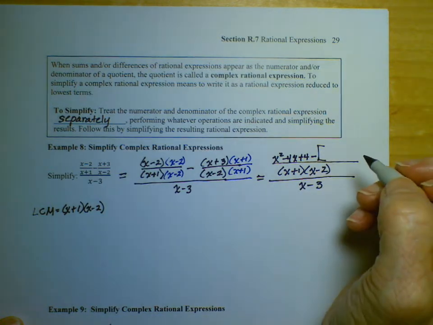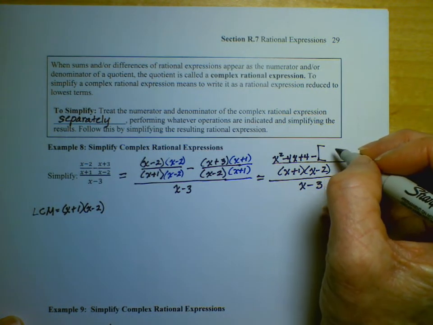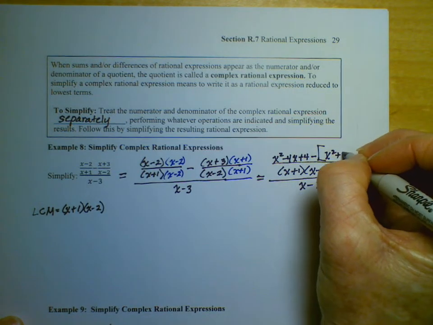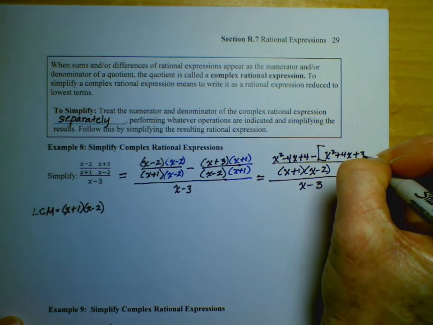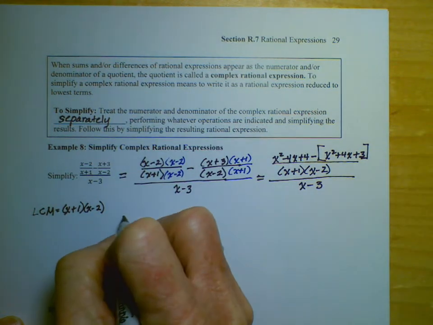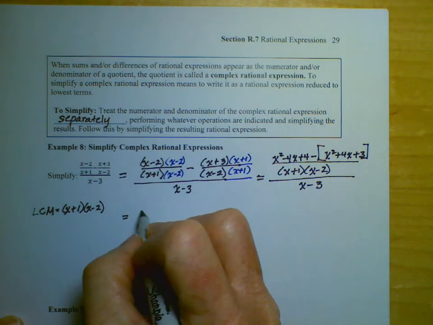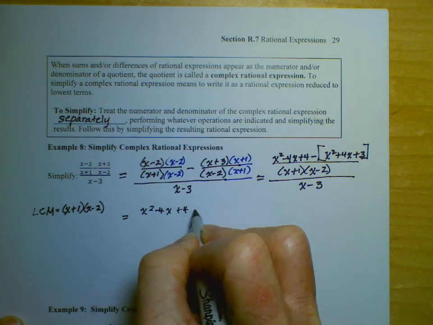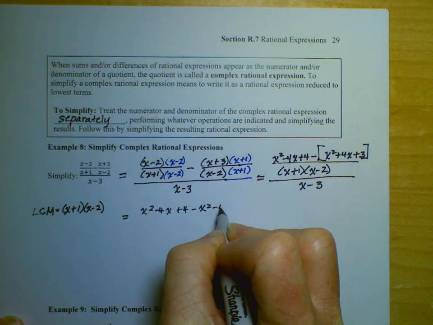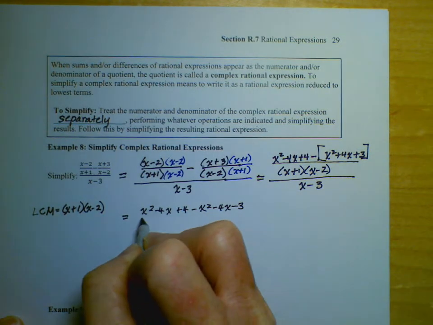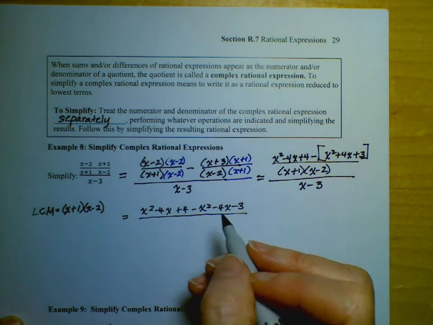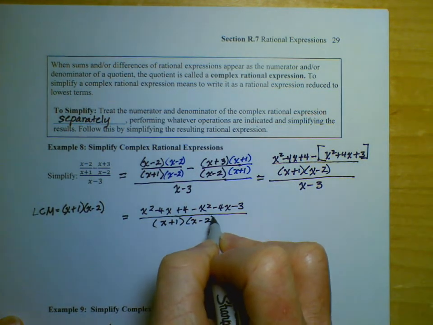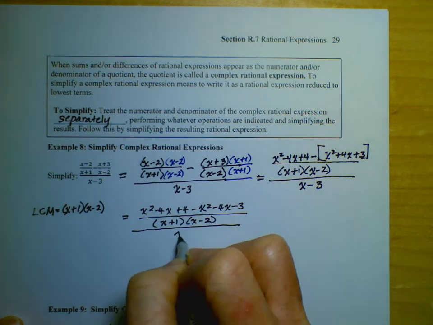So if you don't put the bracket, you'll probably get your signs wrong. x squared plus 4x plus 3. Now let's distribute that negative so that we have x squared minus 4x plus 4 minus x squared minus 4x minus 3, all over x plus 1, x minus 2, and that is all over x minus 3.